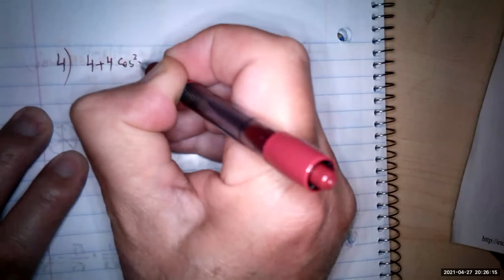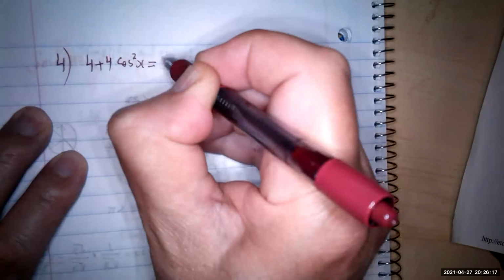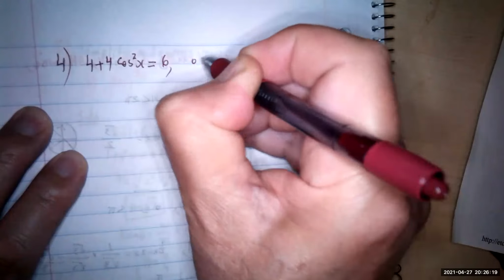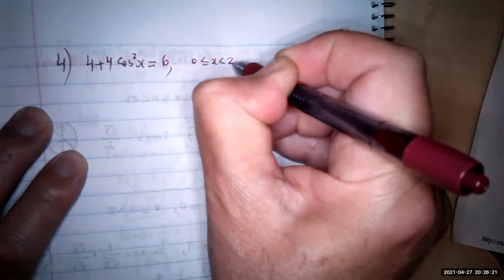You may get this one with sine, cosine, or tangent. So this is number 4, and this is what I have: 4 plus 4 cosine squared of x equal to 6, and x is between 0 and 2 pi.